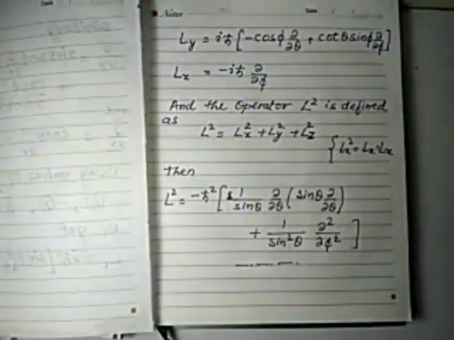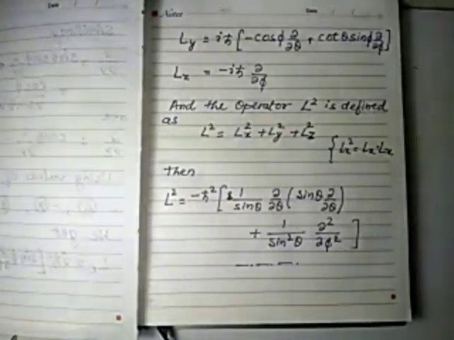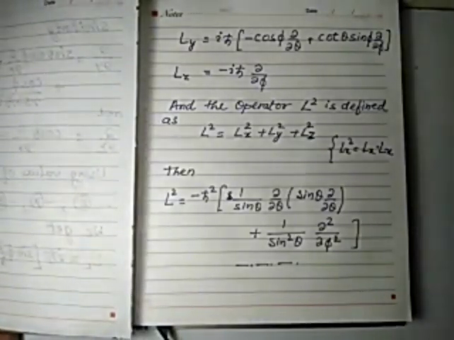Now using these values of ∂/∂x, ∂/∂y and ∂/∂z from equations 6, 7, 8, putting them in equation 3, we get the angular momentum operator Lx = iħ (sin φ ∂/∂θ + cot θ cos φ ∂/∂φ). Similarly, the angular momentum operator Ly = iħ (−cos φ ∂/∂θ + cot θ sin φ ∂/∂φ), and Lz = −iħ ∂/∂φ.